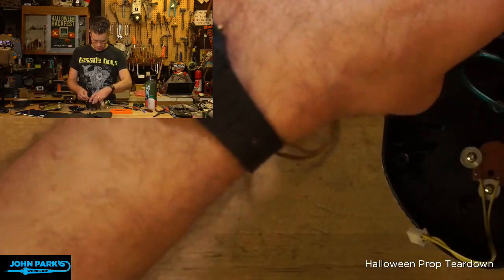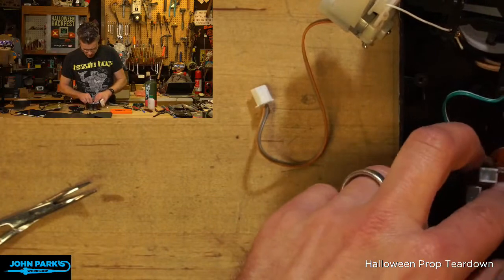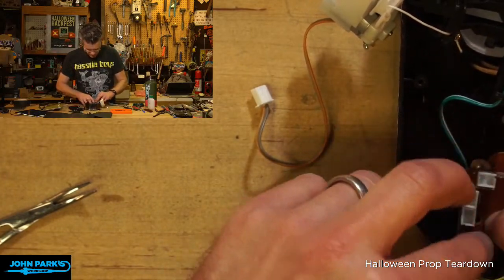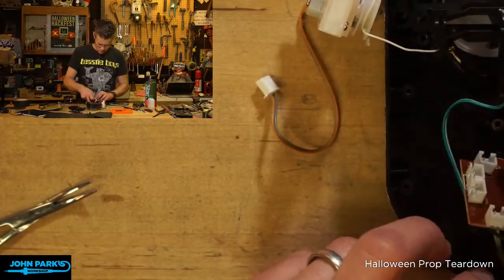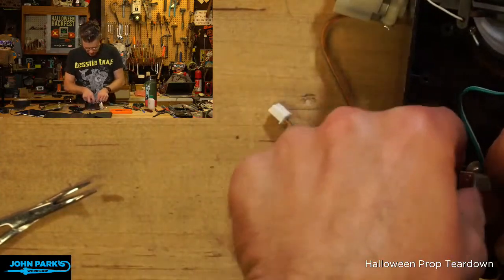All right, so I think this will go in like so. And what's this yellow one? That's the switch. Yeah, we'll leave that like that.